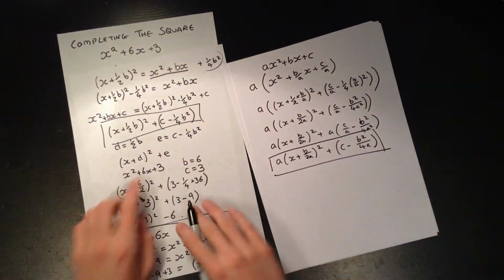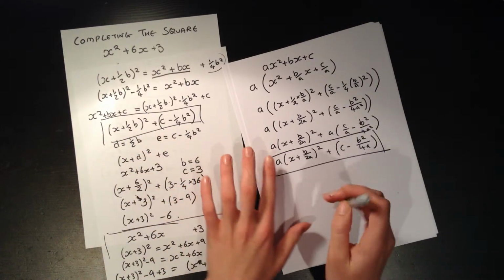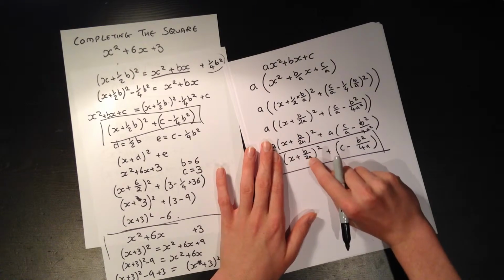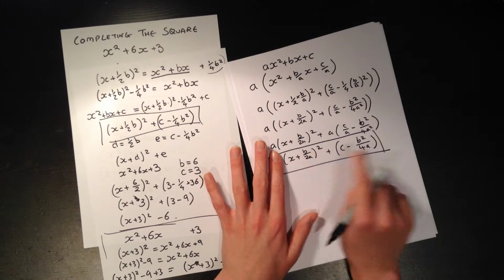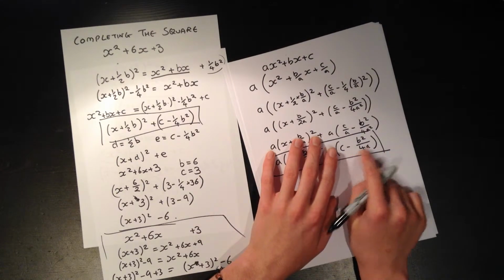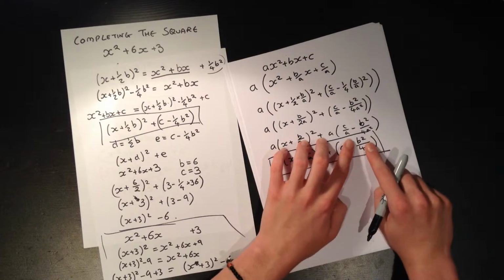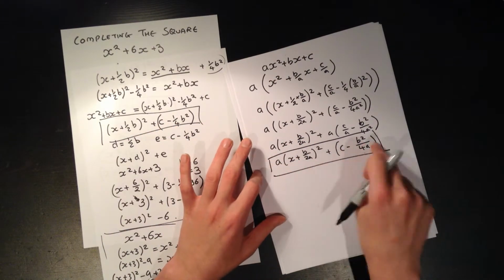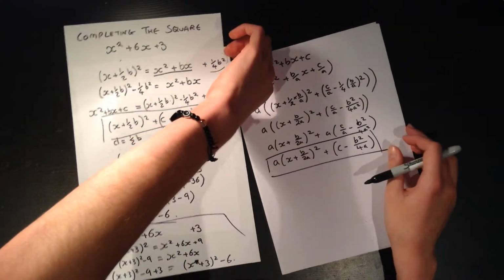Now, if you're wondering where these two match, well, if we consider a equals 1, so that just becomes normal. 2 times 1 is 2, so that looks very similar because b over 2 is the same as half b. And c minus b squared over 4a, if a equals 1, that's b squared over 4, which is the same as a quarter of b squared. So that is the full formula for if you want to do it algebraically.